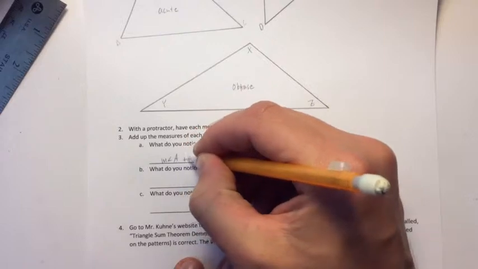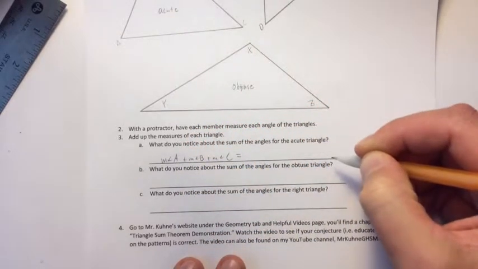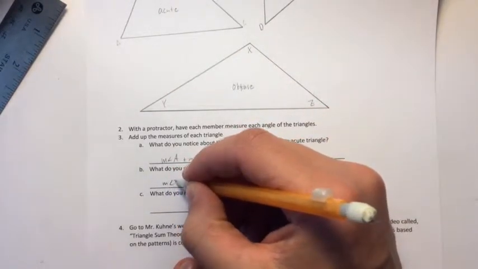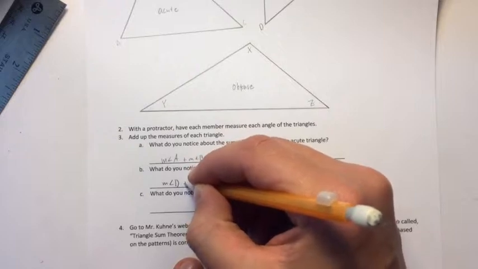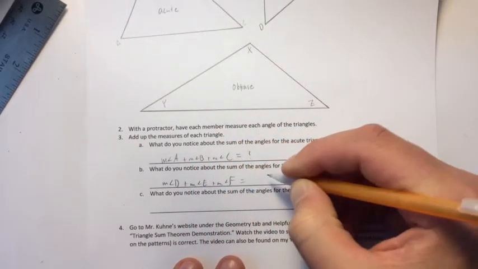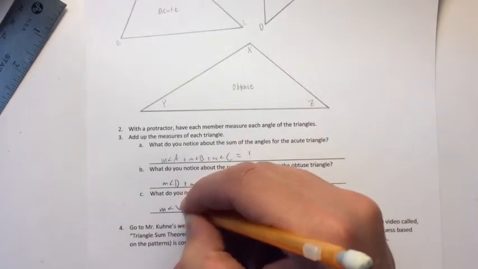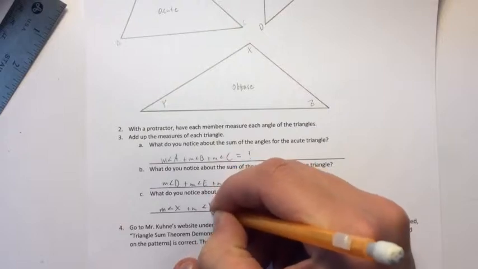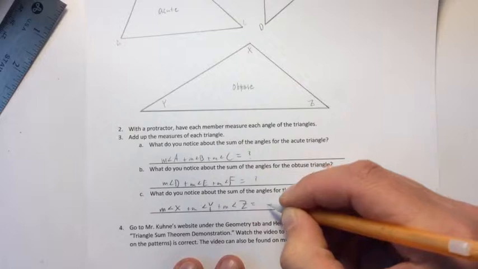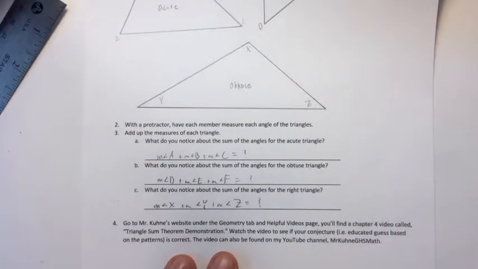Measure of angle A plus the measure of angle B plus the measure of angle C equals what? Do the same thing for the right triangle, and for the obtuse triangle. I'm going to pause and let you do that for a moment.